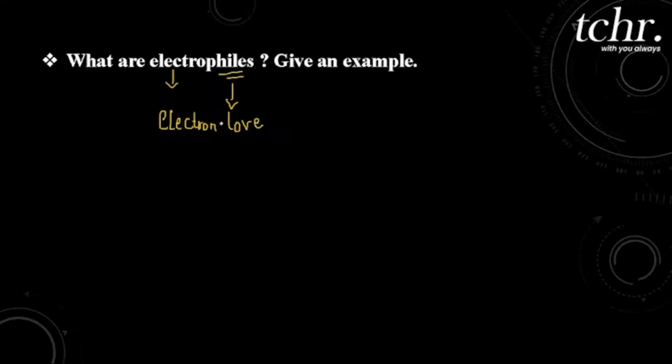deficient species. So electron deficiency means definitely they should have what charge on them? They should have positive charge on them, because they have deficiency of electrons, right? So they will be having positive charge on them. Whatever I explain, you put it in proper words and write the explanation for electrophiles. Electrophiles are electron deficient species which are attracted towards electron rich center.